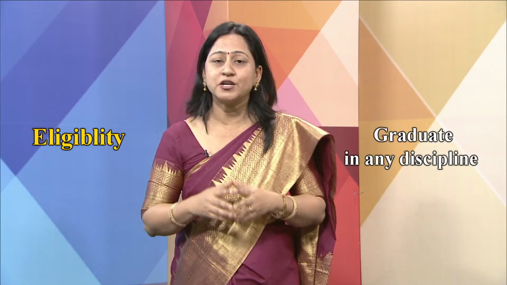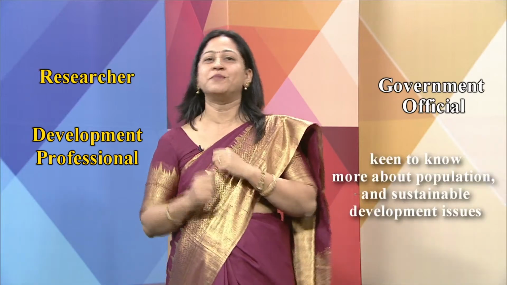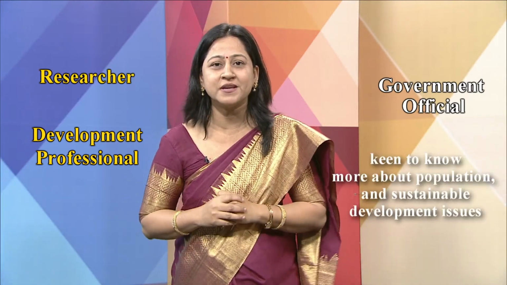The eligibility for the course is graduation from a recognized university. So, if you are a development professional, working in the government sector, a researcher, or keen to know more about population and sustainable development, the course is a must for you. Hurry up and join this course so that we are able to convert population into a demographic dividend and not into a demographic disaster.